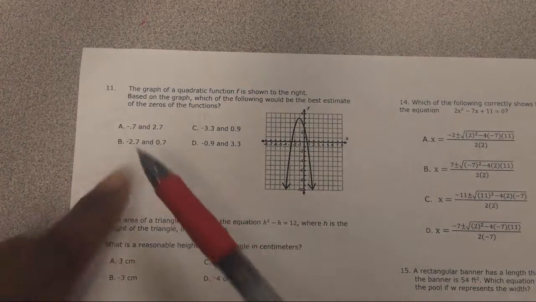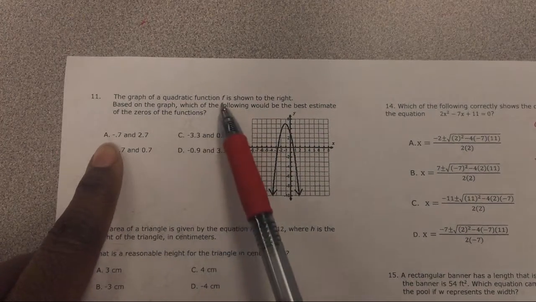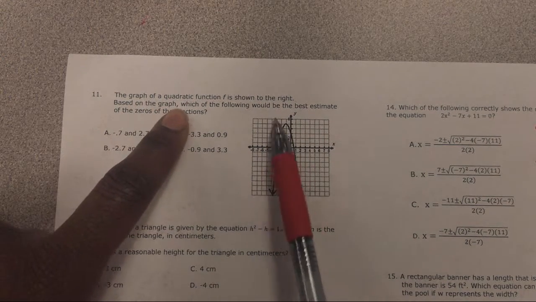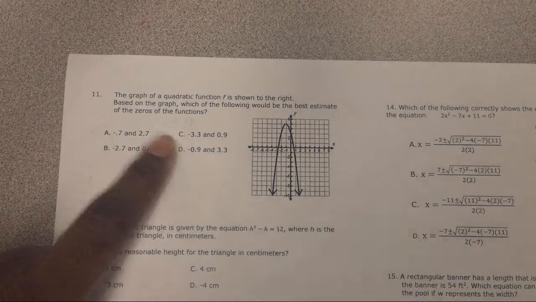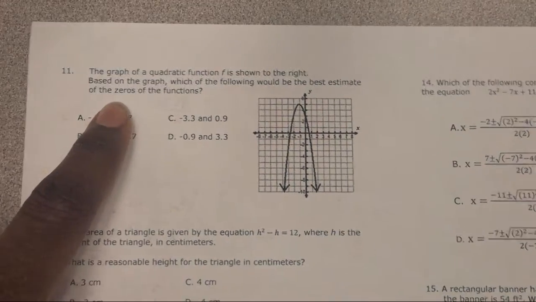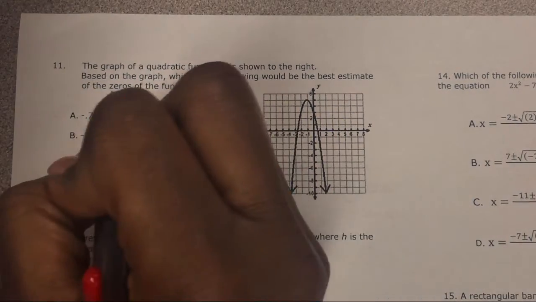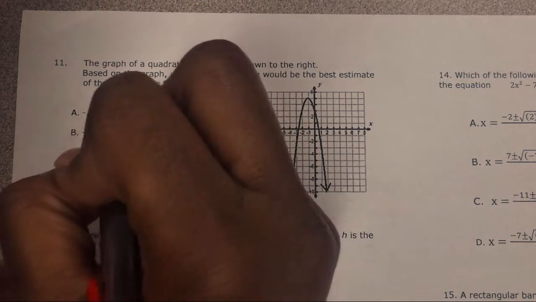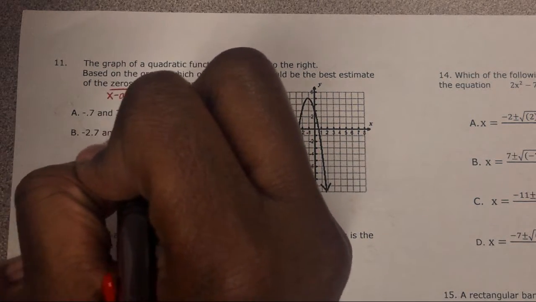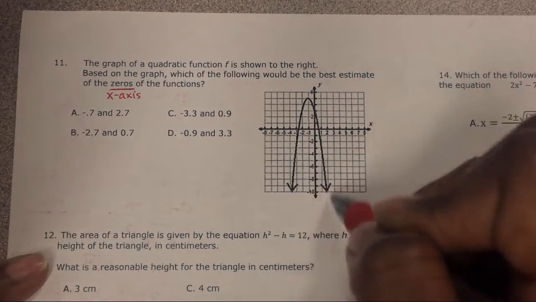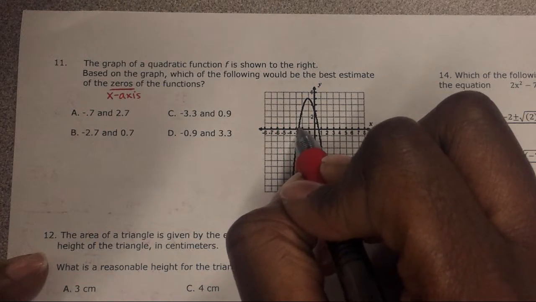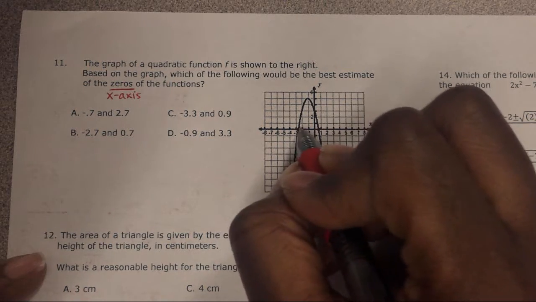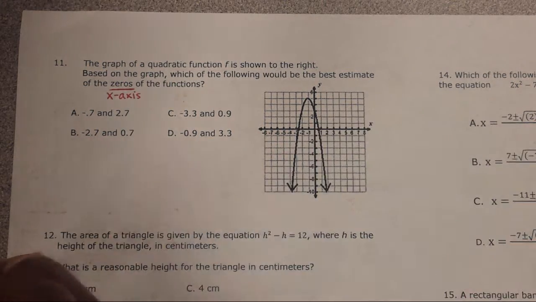Number 11 takes it way back. The graph of the quadratic function is shown. Based on the graph, which of the following would be the best estimate of the zeros? Do you know what a 0 is? A 0 is where it touches the what? X-axis. So look for where the parabola touches the x-axis. It touches right here and right here. We're estimating about where this is, about where this is.